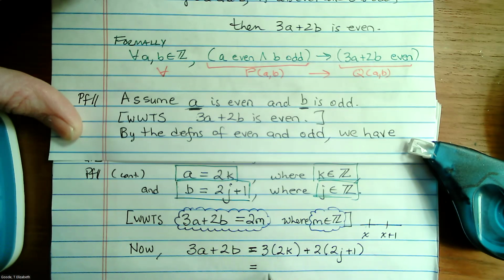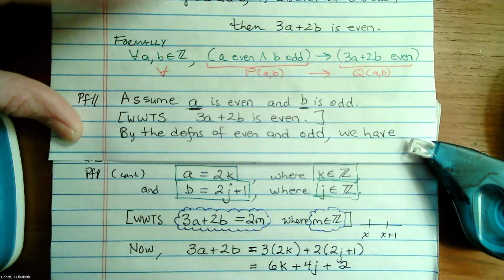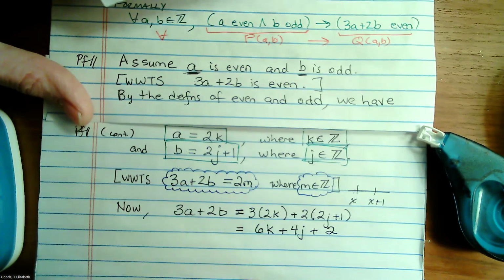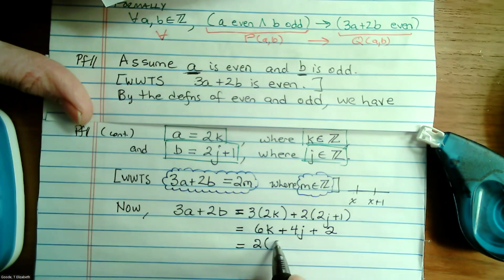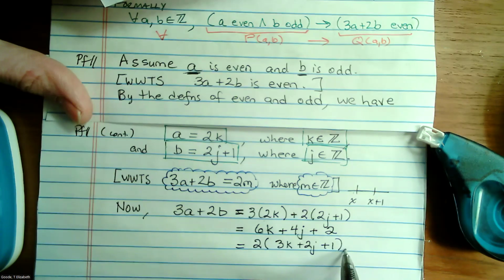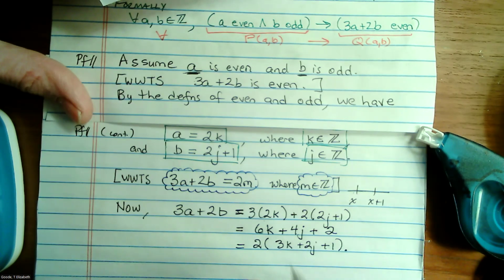I multiplied 3 times 2k for 6k. And then I distributed the 2 across the brackets, and I got 4j plus 2. Sure. And then I factored 2 out of all of this. So 2 times 3k plus 2j plus 1. And we can take a breath there. I need to take a breath.